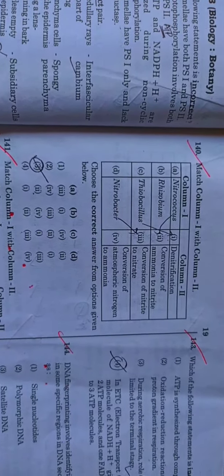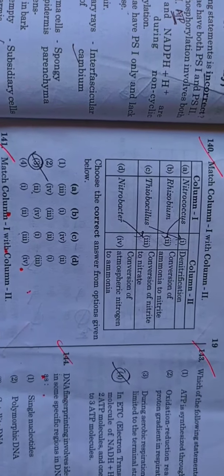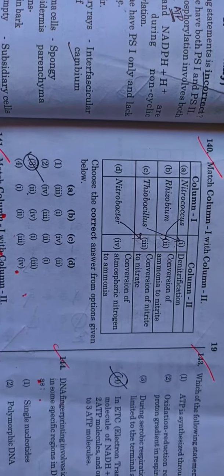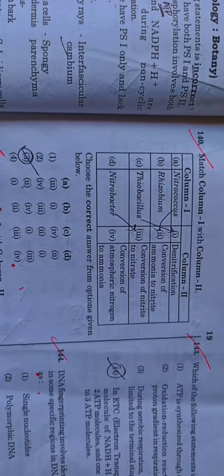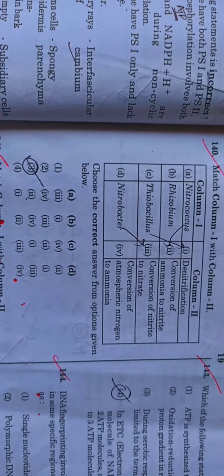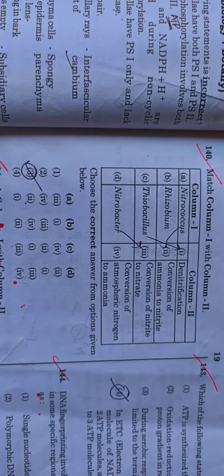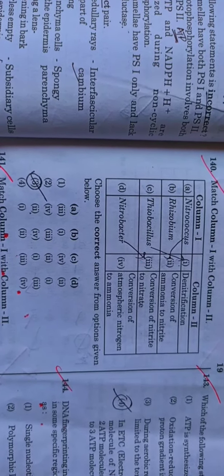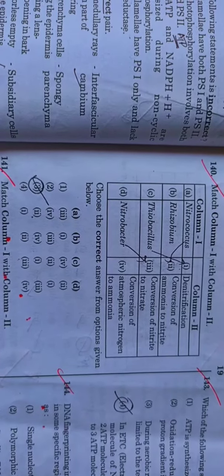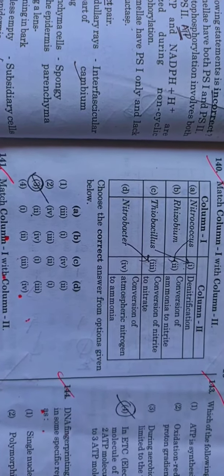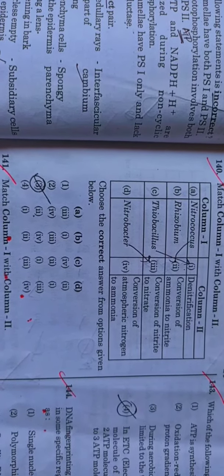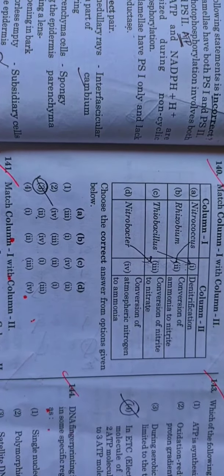Question number 140. Match column 1 with column 2. Nitrococcus is associated with conversion of ammonia to nitrite. Rhizobium is associated with conversion of atmospheric nitrogen to ammonia. Then thiobacillus is concerned with denitrification. And nitrobacter is associated with conversion of nitrite to nitrate. So option 3 will be the correct answer.